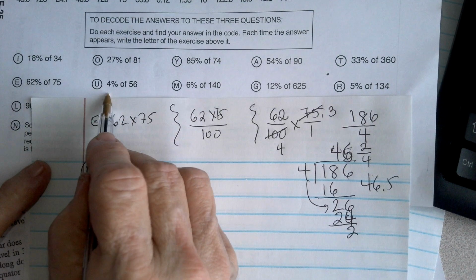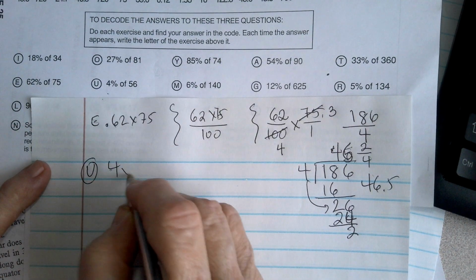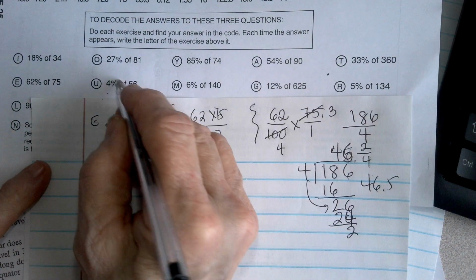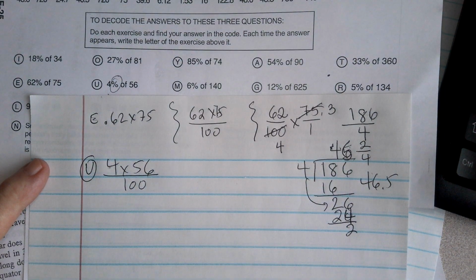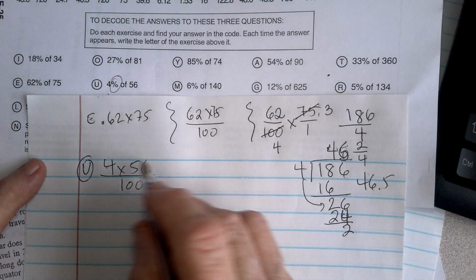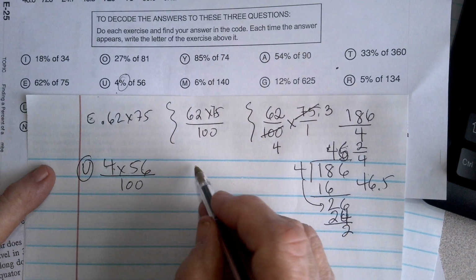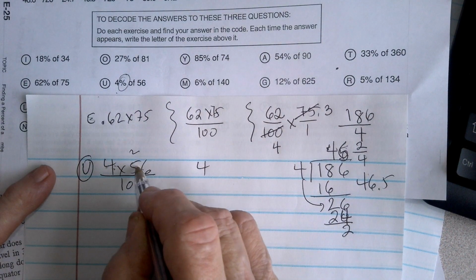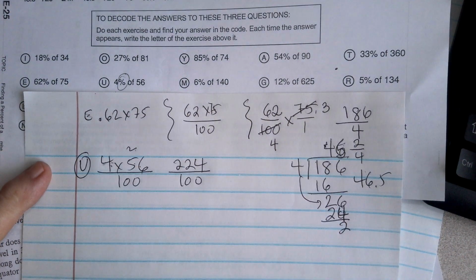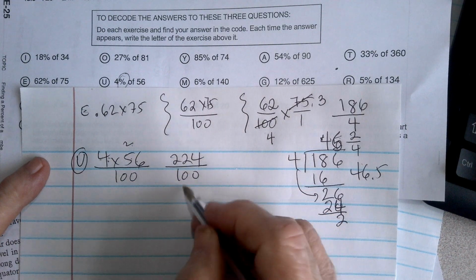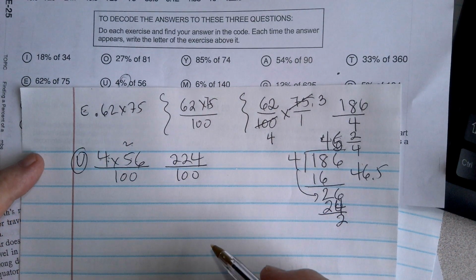I'm just going to go 4 times 56 divided by my percent. And then I could actually break that up. Well, I'm going to go ahead and actually multiply it out. 4 times 6 is 24. 4 times 5 is 20, plus 2 is 22. And I'm going to keep the 100 in this case, because how can I divide by 100 very quickly?